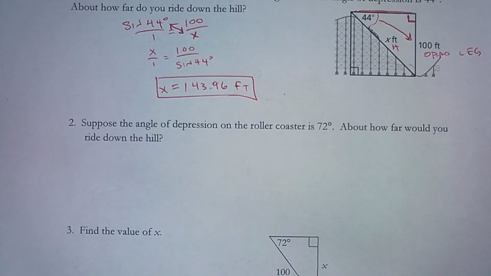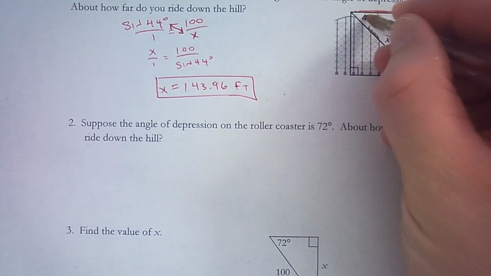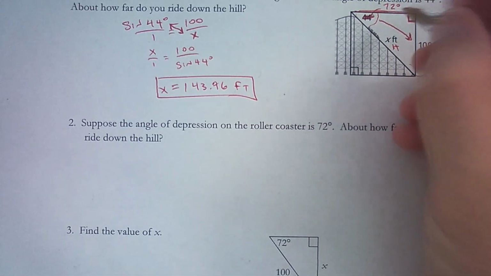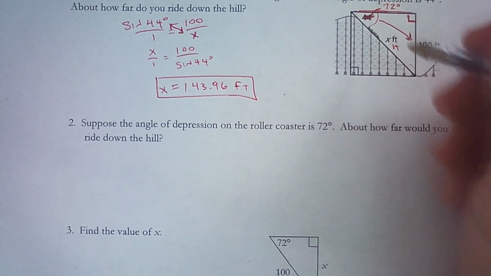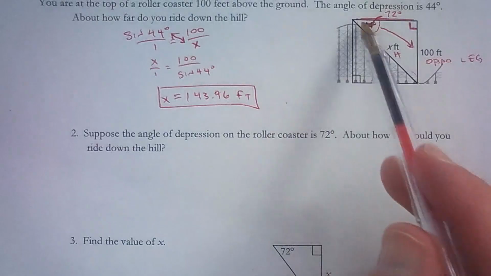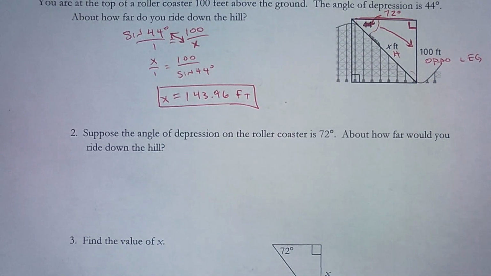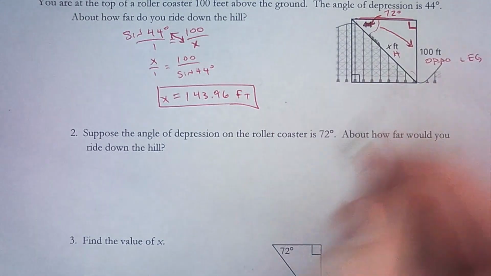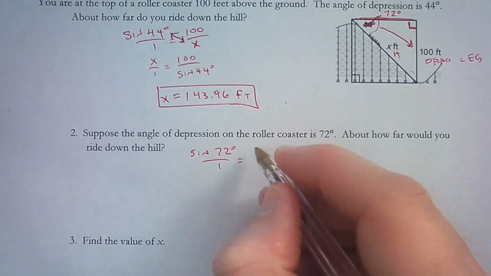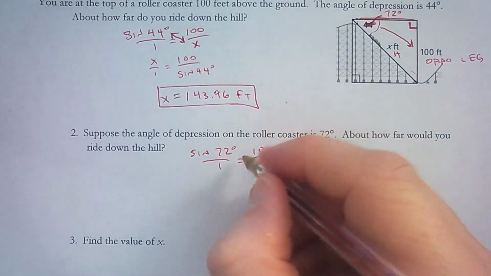Okay, so now what if on this roller coaster, the angle of depression, instead of 44 degrees, is 72 degrees? Okay, it's going to be a much steeper drop, which means the roller coaster is going to be more fun. But how much track are we going to go down? So how far will this ride down the hill be? Okay, so now we've got a 72 here, so it's sine 72 degrees is to 1, as the opposite is to the hypotenuse.